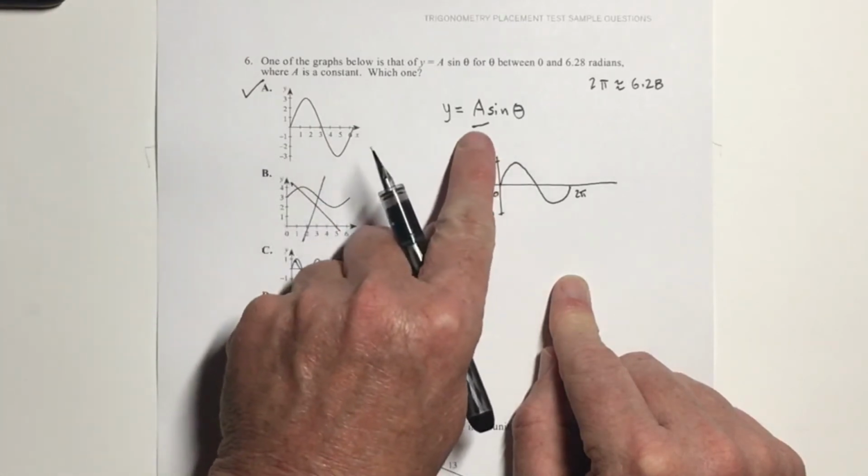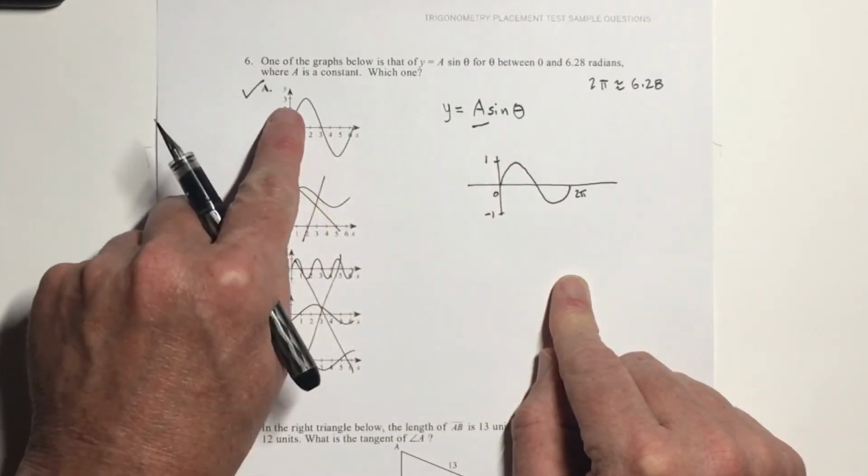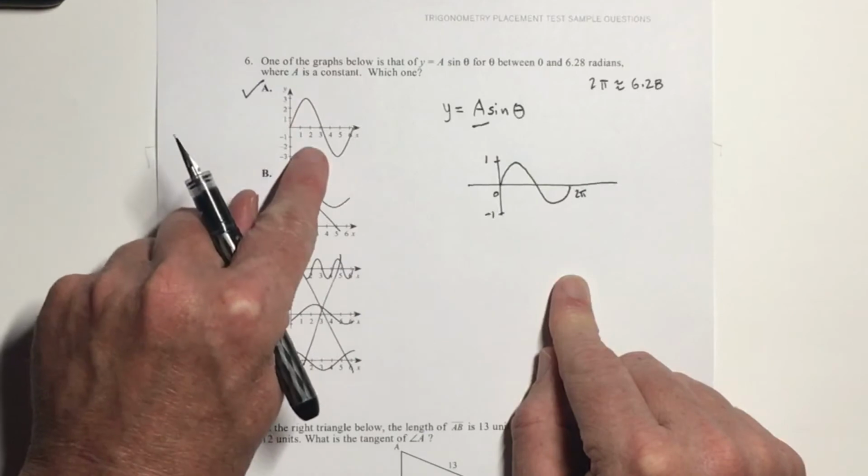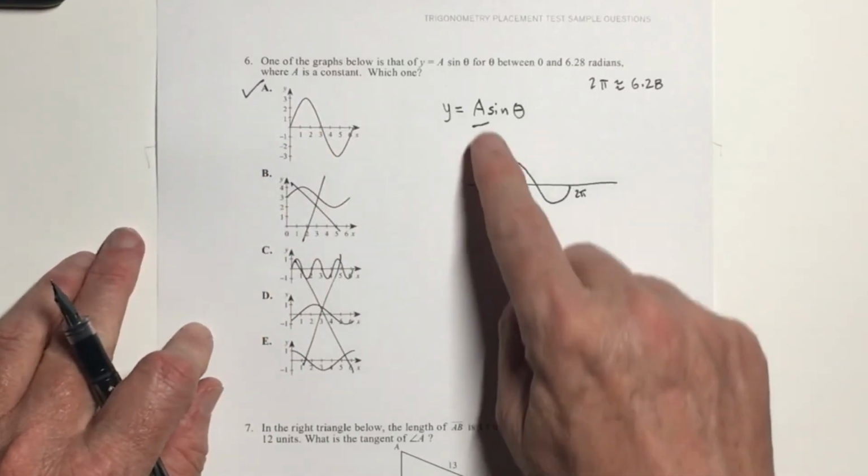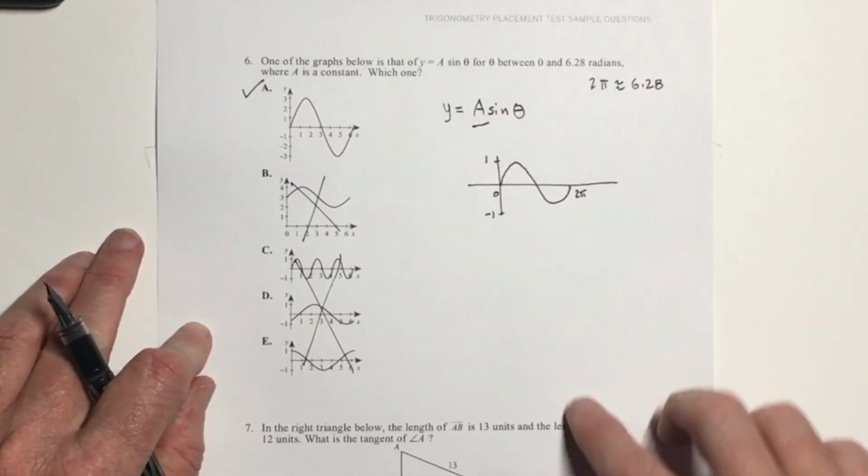And specifically, actually, the capital A here is actually a value of 3. This is the graph of 3 sine theta. So that value out there affects the amplitude.